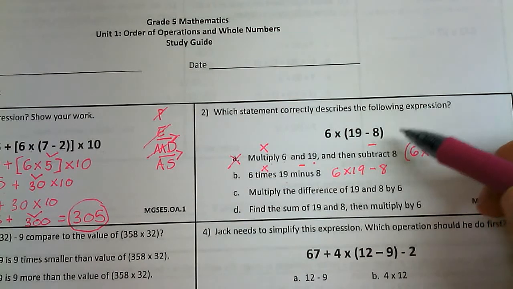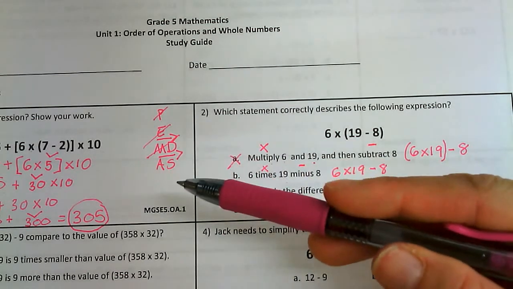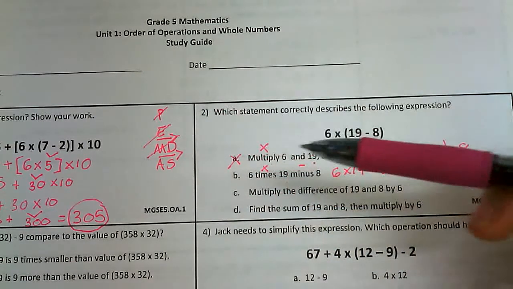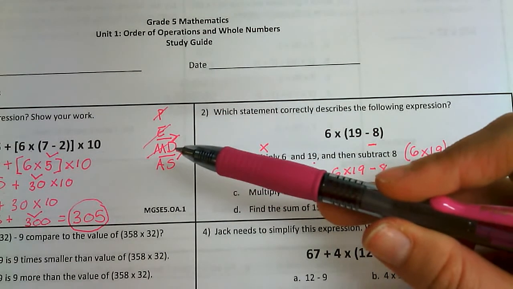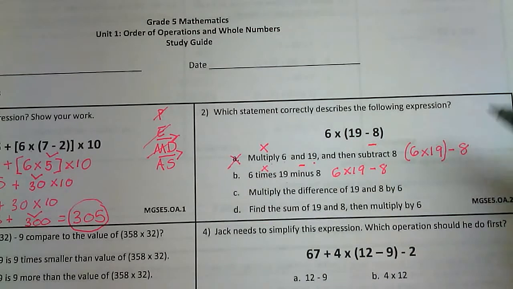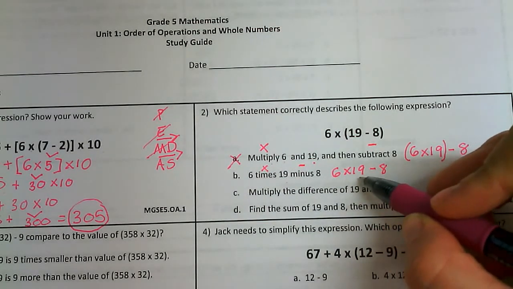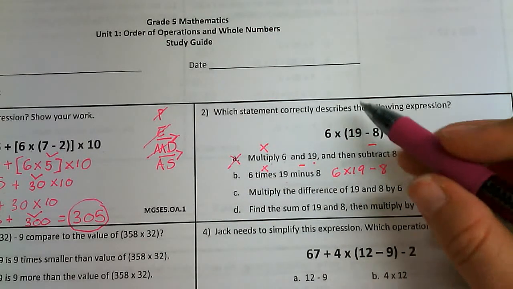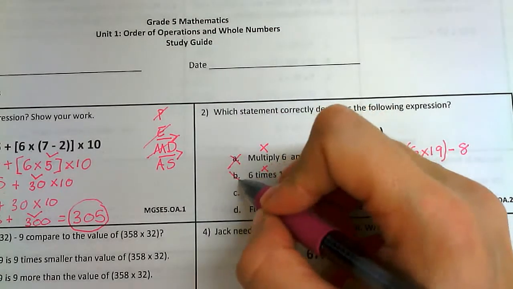And the answer is no, because if we look at our order of operations, we can see that if we don't have any parentheses or exponents, multiplication and division come before addition and subtraction. So I would still do 6 times 19 before I subtracted 8. That's not what they want me to do up here, so I know that B is incorrect.